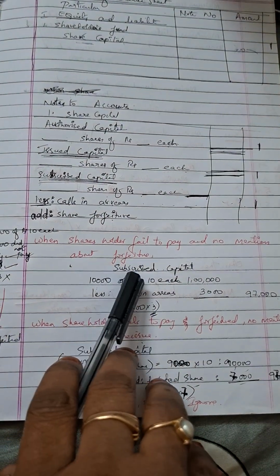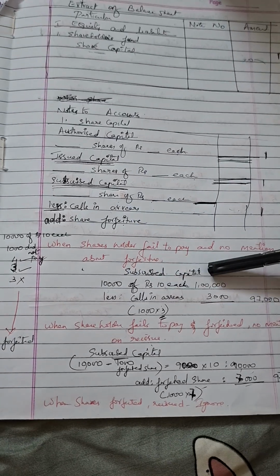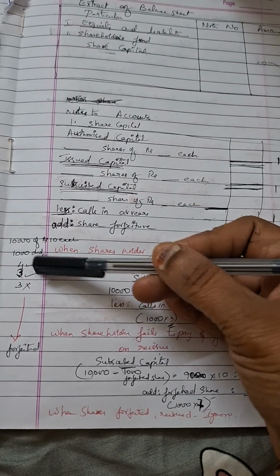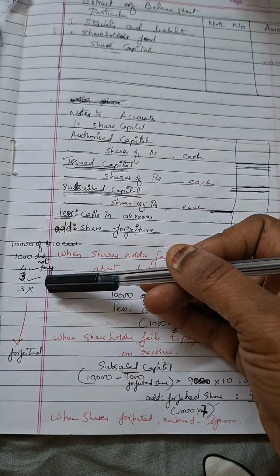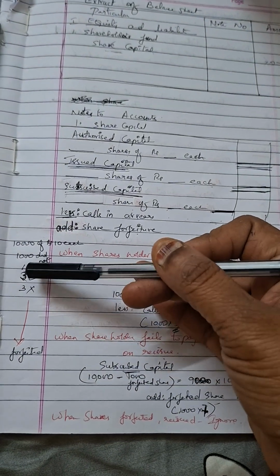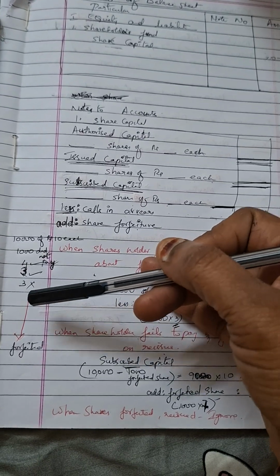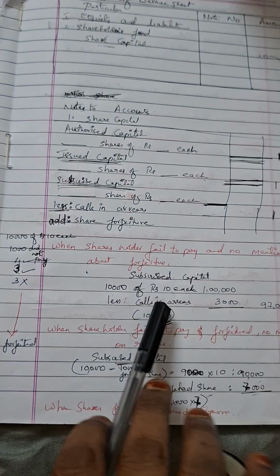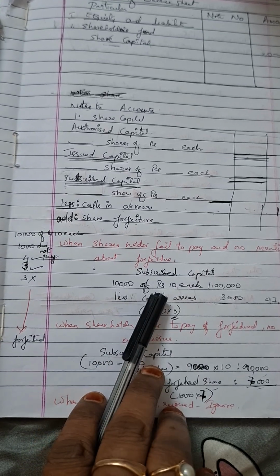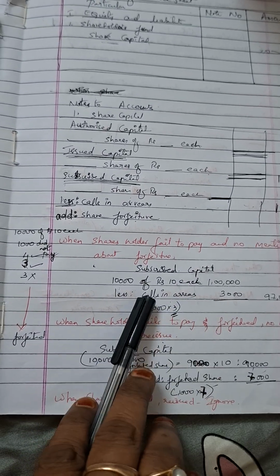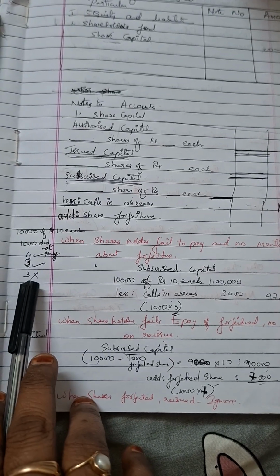Then you write subscribed capital. The first two steps will be the same. For subscribed capital, you will follow it like this. For example, let's take 10,000 shares of rupees 10 each, and 1,000 did not pay 3 rupees. They've paid the application of 4 rupees, allotment 3 rupees, and call money of 3 rupees is not paid. Then you will take subscribed capital as a heading. You will write 10,000 shares of 10 each, 1 lakh, less calls in arrears, because these 1,000 people have failed to pay 3 rupees.